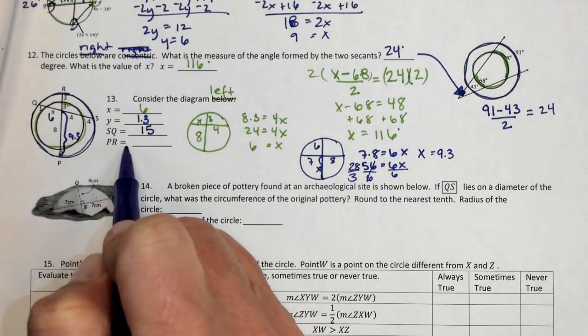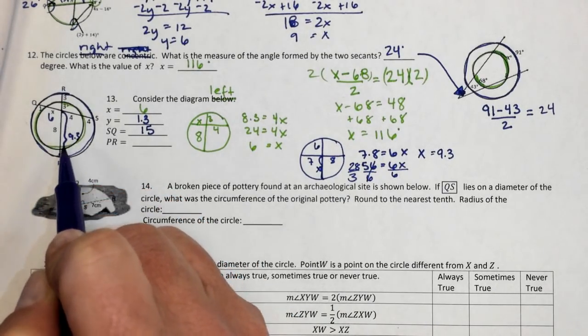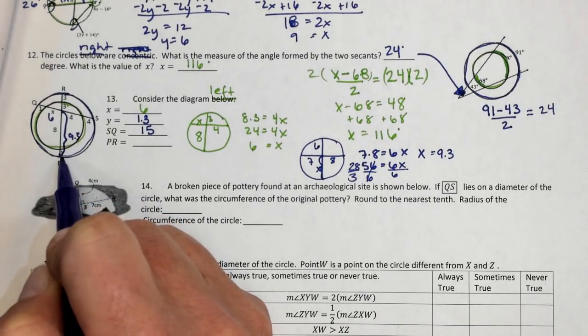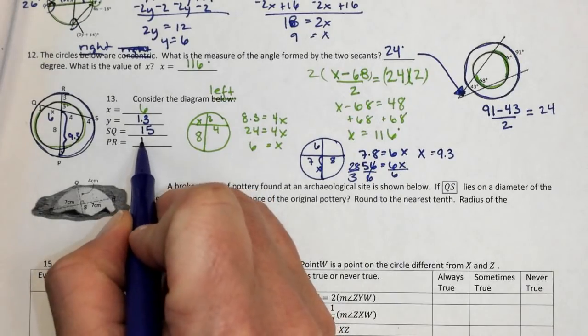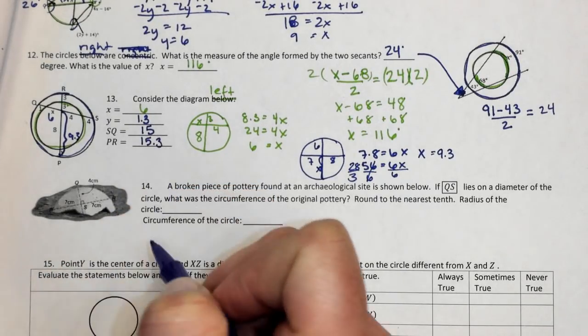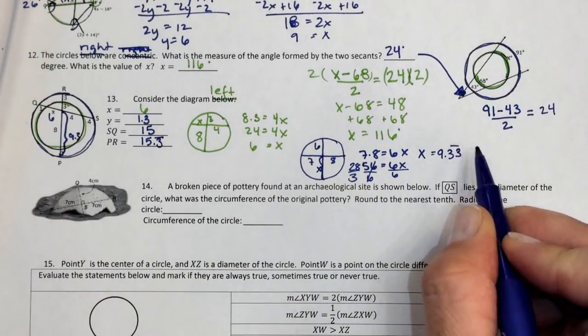And then PR, so PR is 3 plus 3 plus 9.3. So we're just going to get 15.3. Repeating, because it was 3, 3, 3, 3, 3, right?